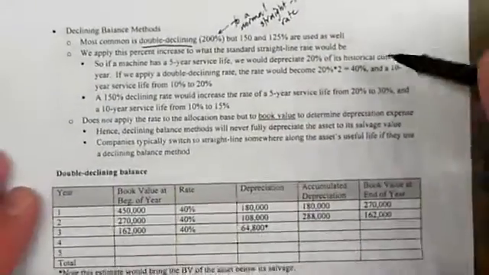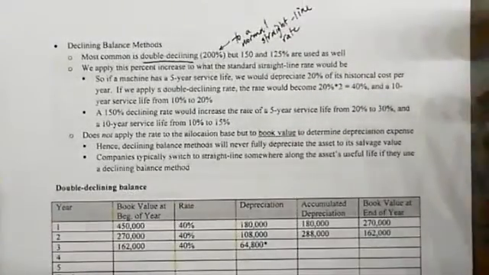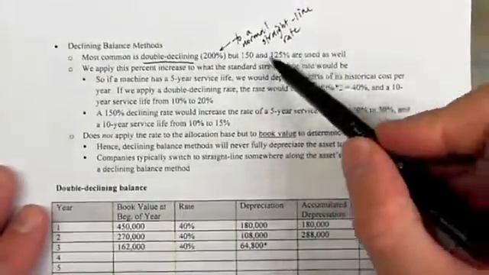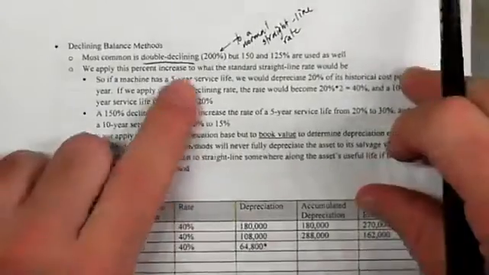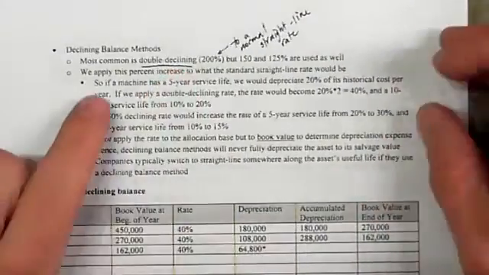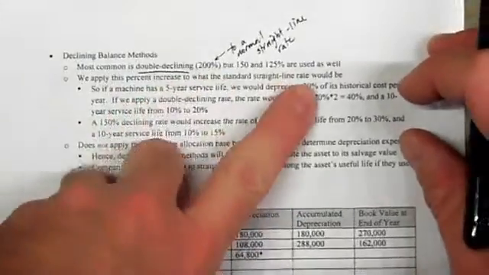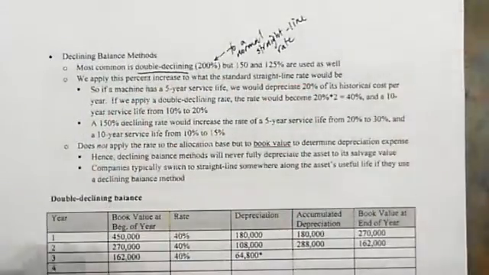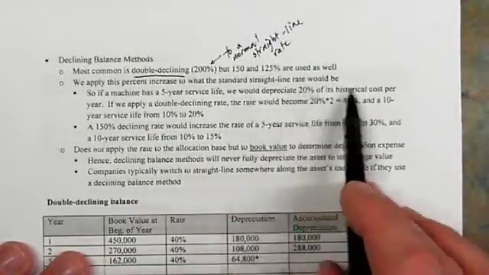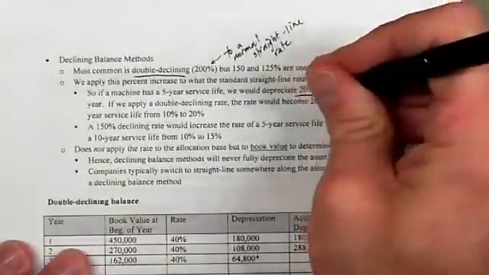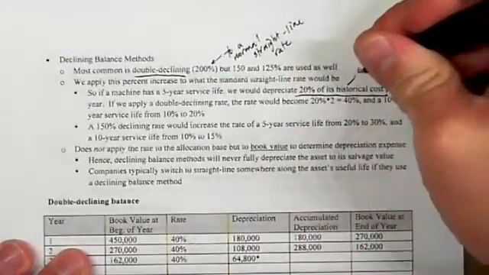So it assumes an advanced rate of depreciation. 150 and 125, so like the 1.5 declining balance or the 1.25 declining balance could be used, but again, the double declining balance is the one you're going to hear the most. So we apply this percent increase to what the standard straight line would be. For example, if we have a 5-year service life, we would depreciate 20% of its historical cost per year. That's under a straight line assumption.